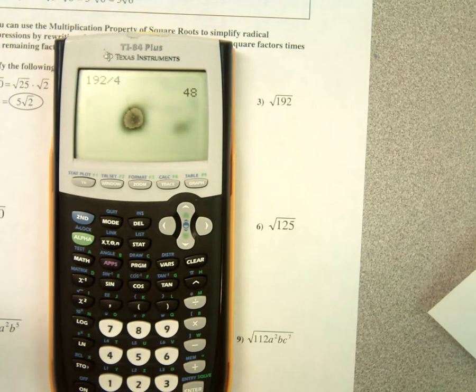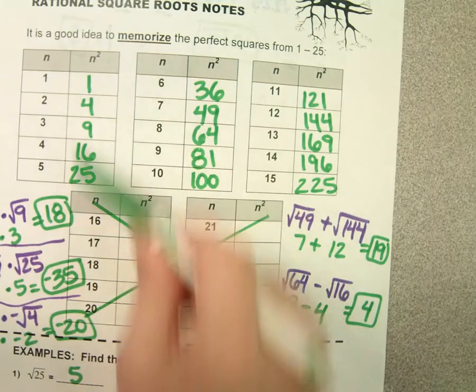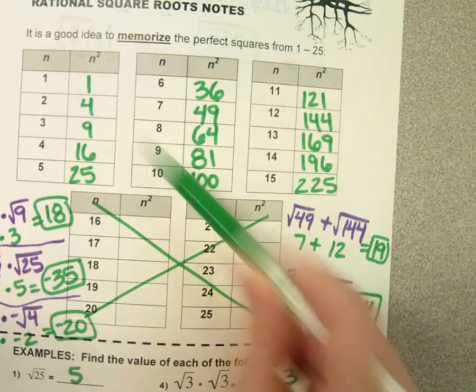I want to see if you guys can find the largest perfect square that goes into 192. Take a moment and see if you can figure out what's the largest perfect square. Which one of these is the largest number that goes into 192 evenly?